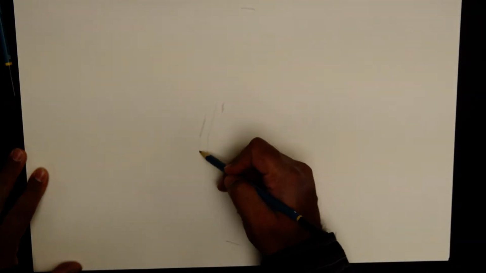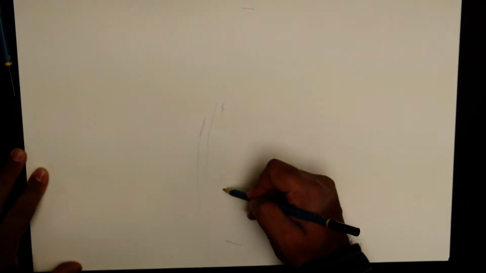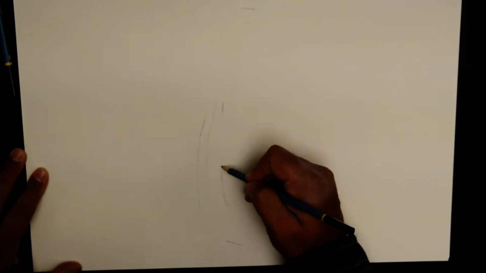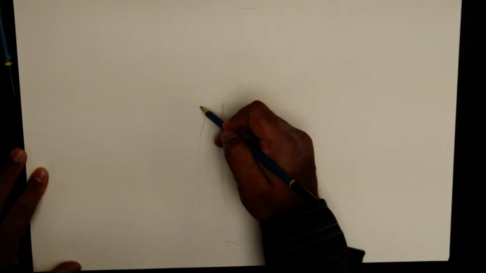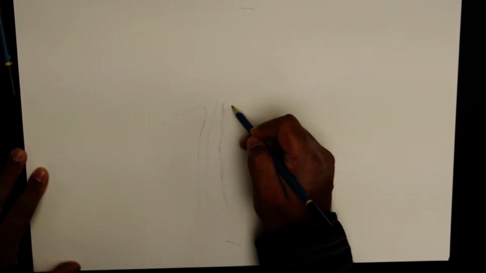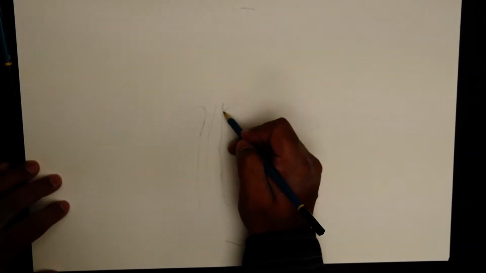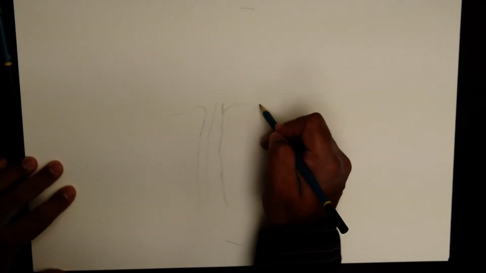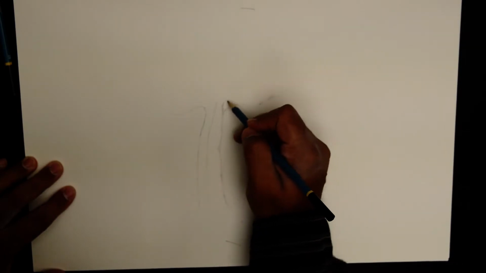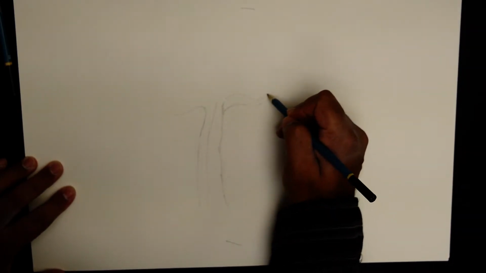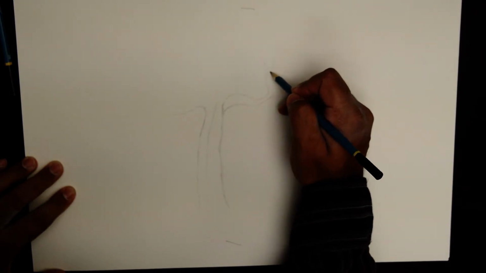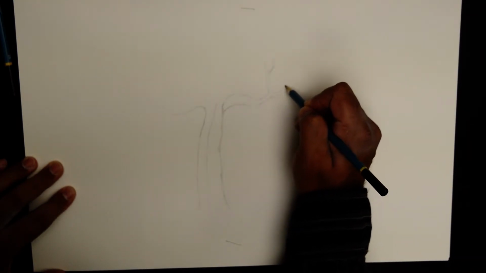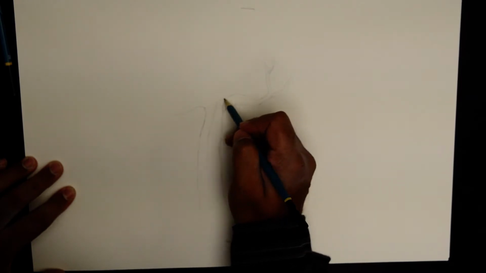So trees traditionally do not necessarily have any particular shape, but there is a particular nature to them, and we're going to try to stick to those basics. So there are scraggly and straighter lines when it comes to the branches.